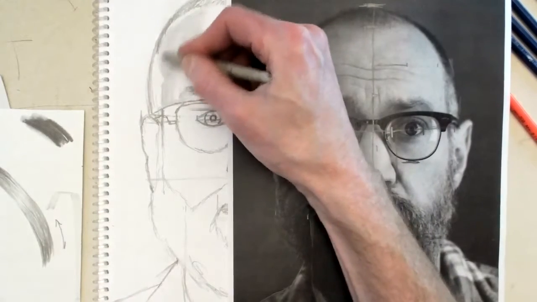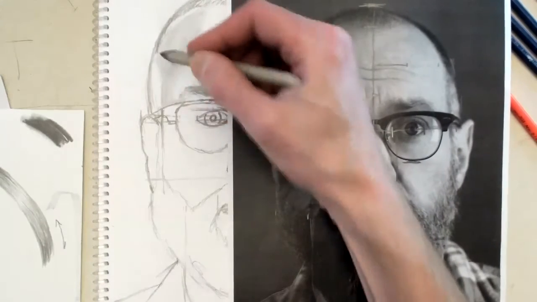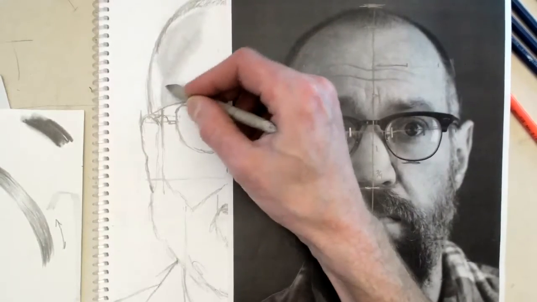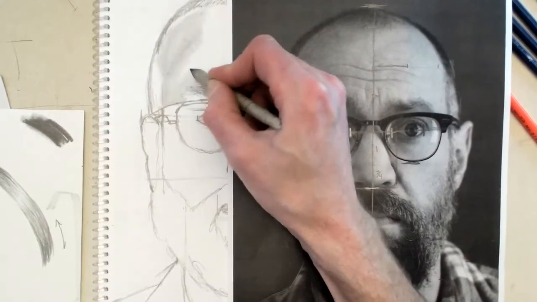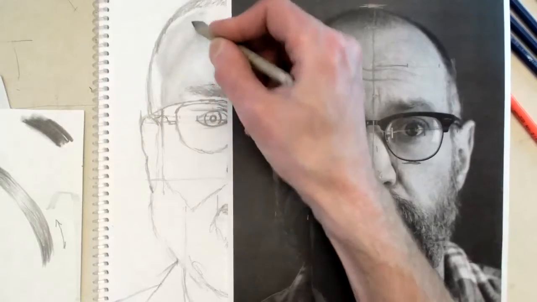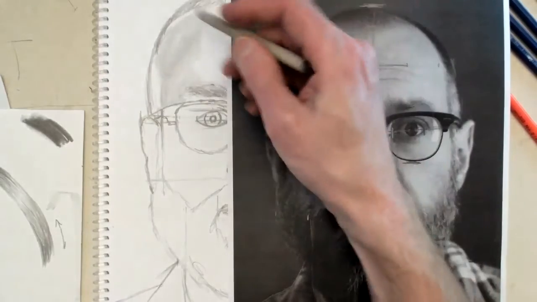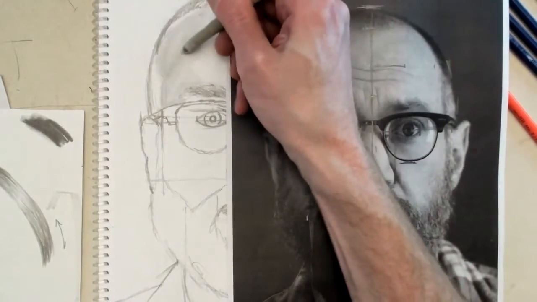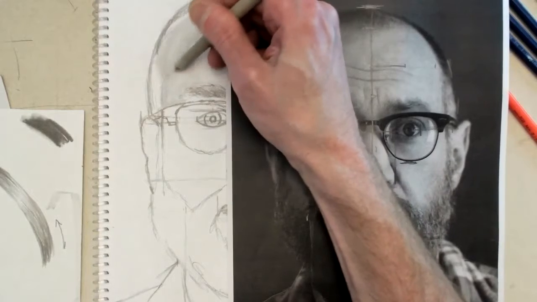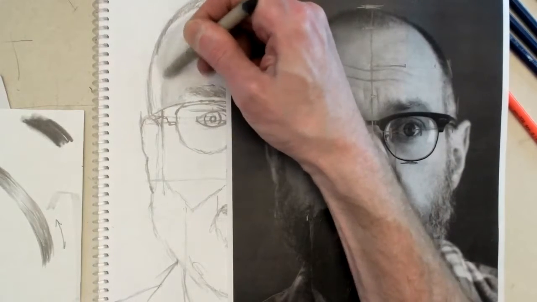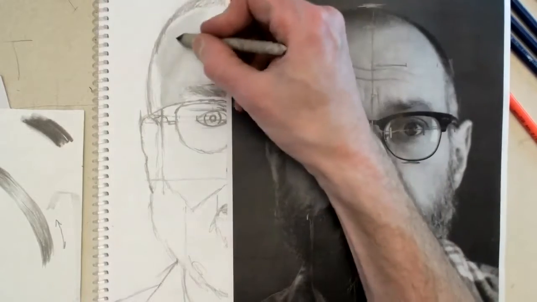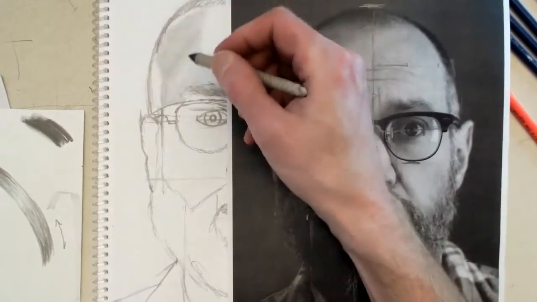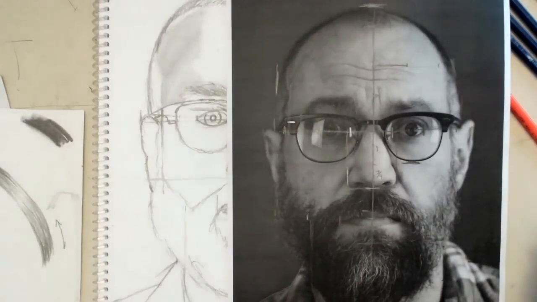So like this area that I'm working on now, where I have my temple, it's indented and then it starts to curve over to form my forehead. I need to break this part up just a little bit. And if you blend in a circular motion, like you're sanding something, that'll help get those skin textures really smooth. So not only are you blending in a circular direction, but you're also trying to blend in that direction to shape your forehead.